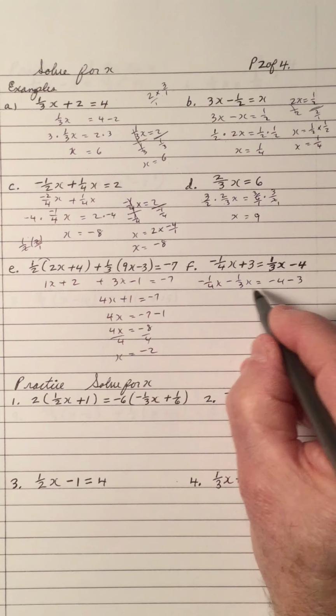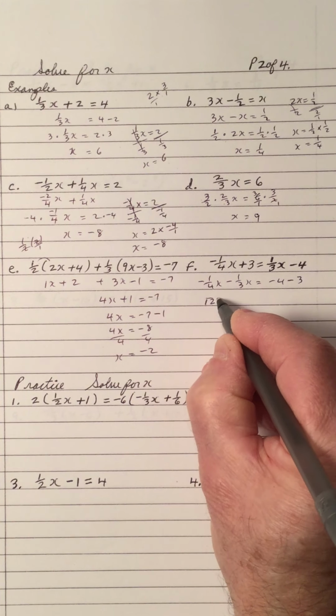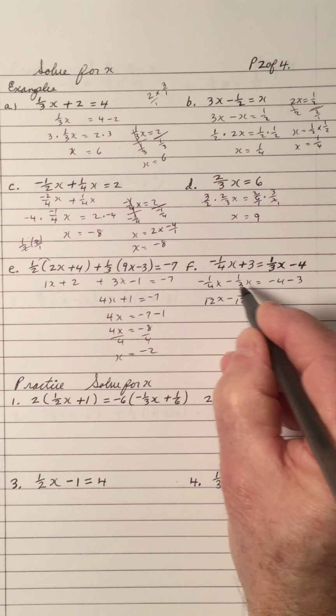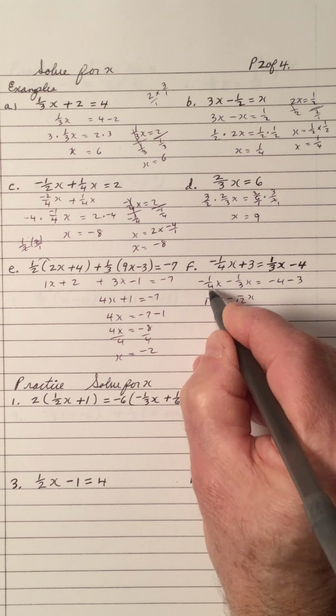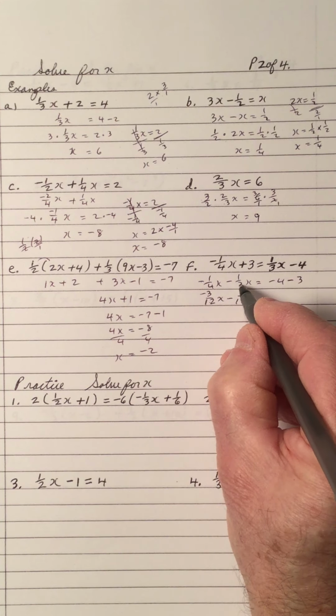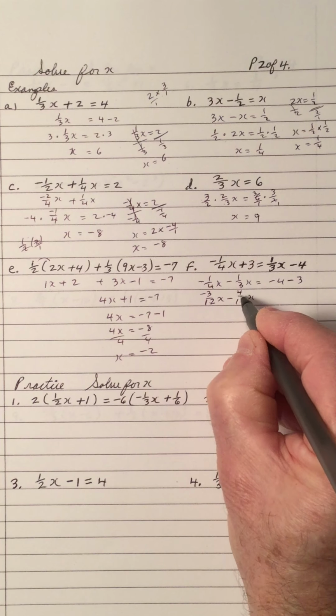I need a common denominator for fractions. So a common denominator here is 12. 3 and 4 have a common denominator of 12. 3 times 4 is 12. 3 times -1 is -3. 4 times 3 is 12, so 4 times -1 is -4.